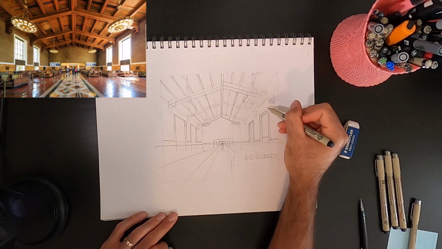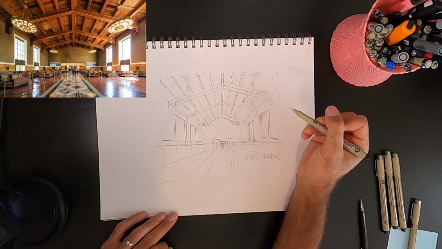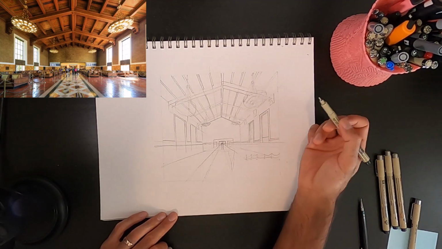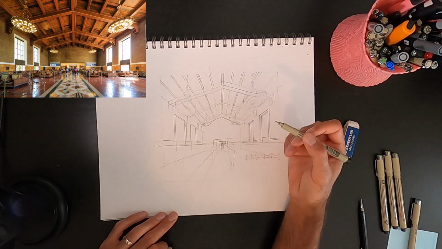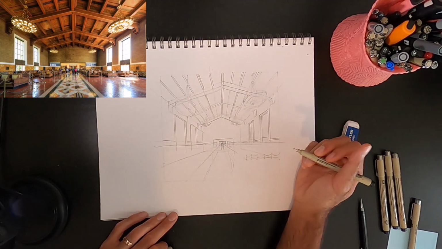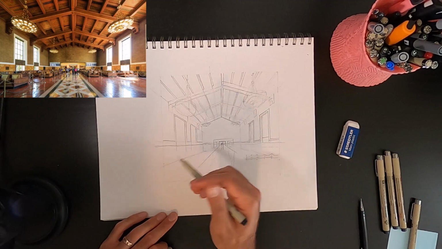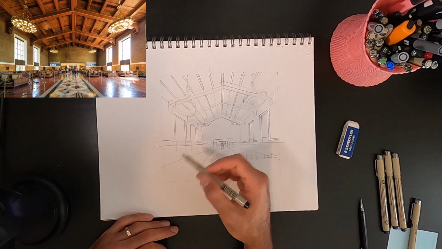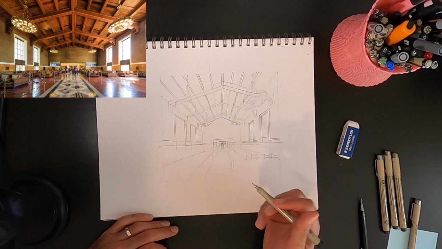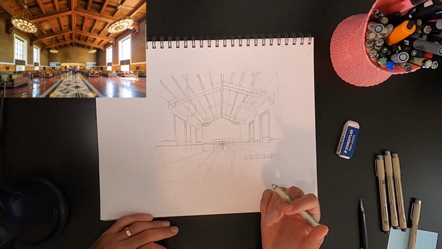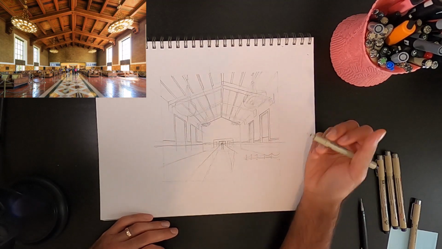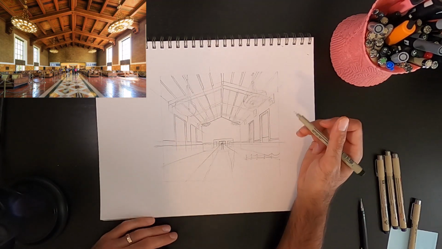So I could have drawn the rest of this in pencil, but I think it makes more sense to just add the details in ink at this point. And there's still a lot to be done. After the ink, you can stipple, you can hatch to create textures, but the idea here is just getting it down on paper quickly and effectively.